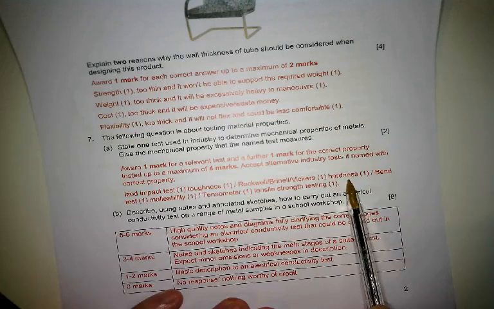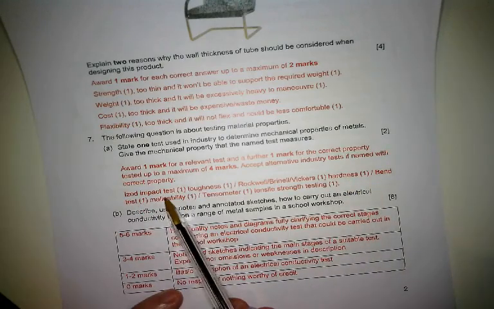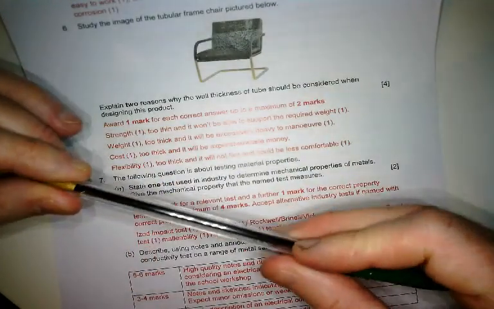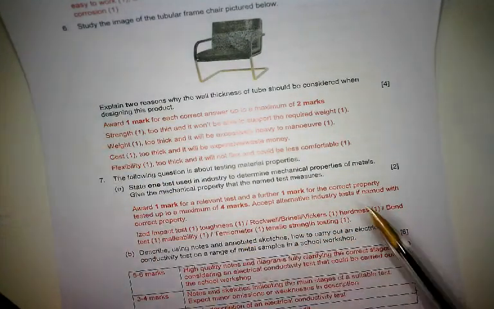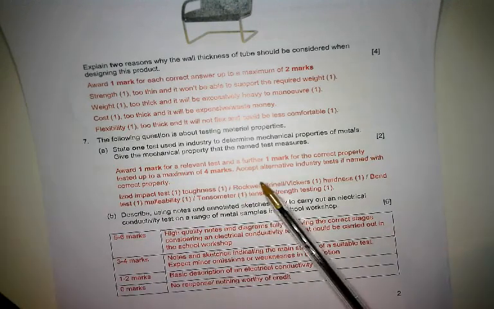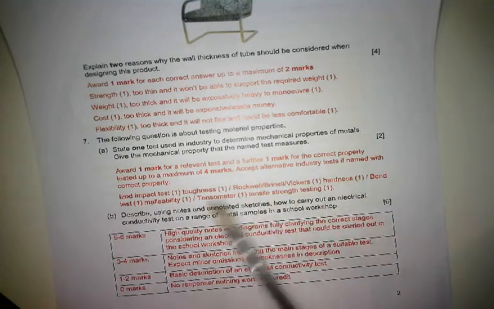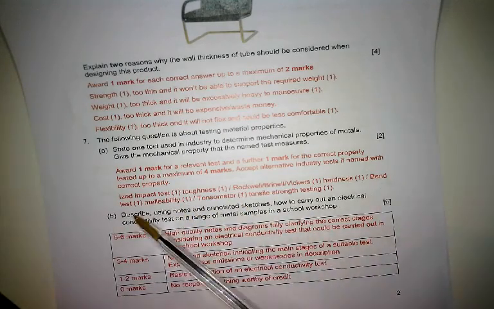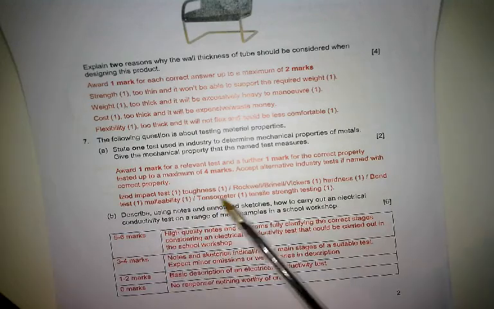A bend test to test the malleability. Tensometer, which is that machine that pulls the metal apart, and that's the tensile strength testing. So it's just a case again of remembering the hardness testing ones. Maybe one of those that you can remember. IZOD for the impact, which measures the toughness. So if something's bashing into it, it's the toughness. Bend test, which is simple malleability. And tensometer to measure the tensile strength.